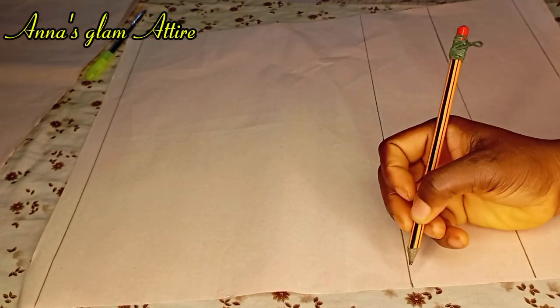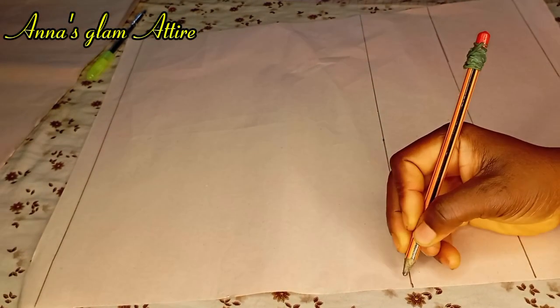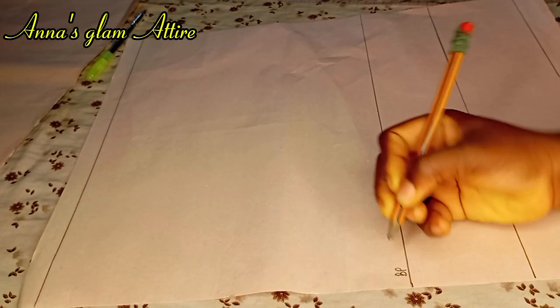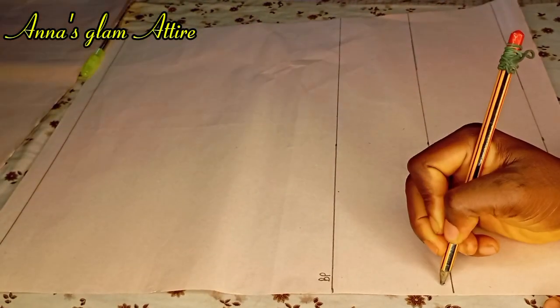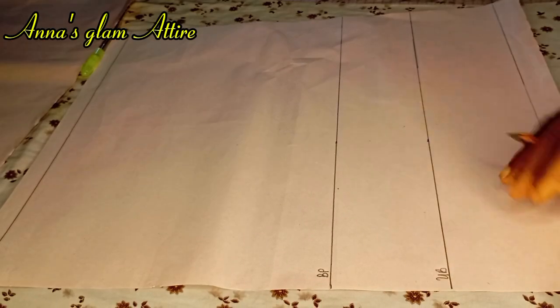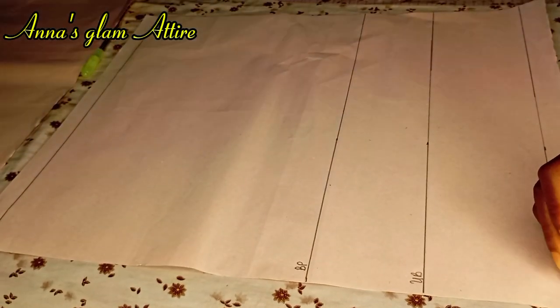The next thing I'm going to do now is to label them. This is going to be my BP, which is my bust point. This is going to be my UB, which is my under bust point. This is going to be my WL, which is my waistline point.